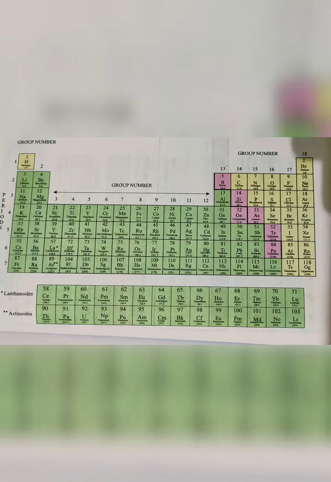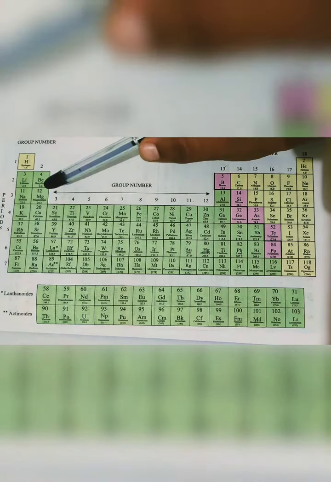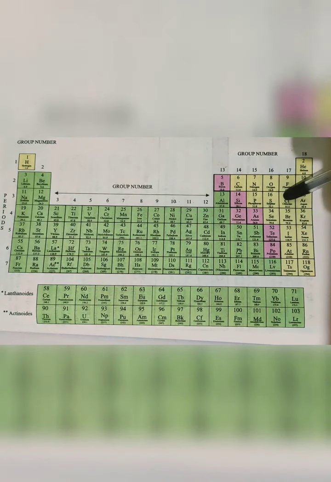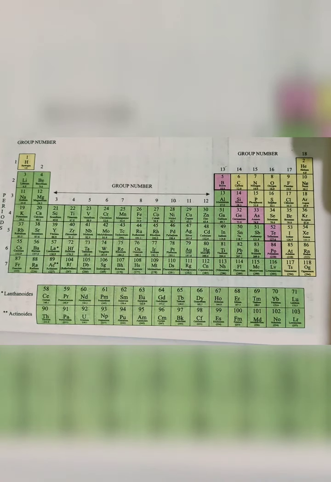In this session we will continue our discussion about the periodic table. We will start with the discussion of typical elements. Now if you can see here, sodium, magnesium, aluminium, silicon, phosphorus, sulfur, chlorine. These elements are also known as typical elements.